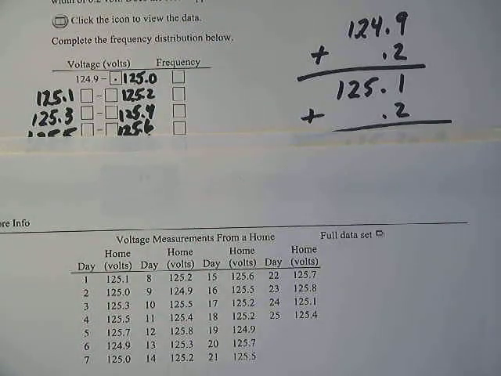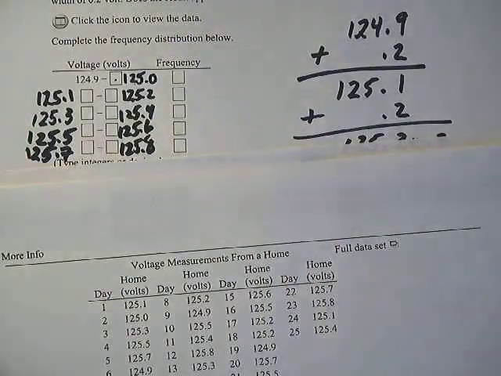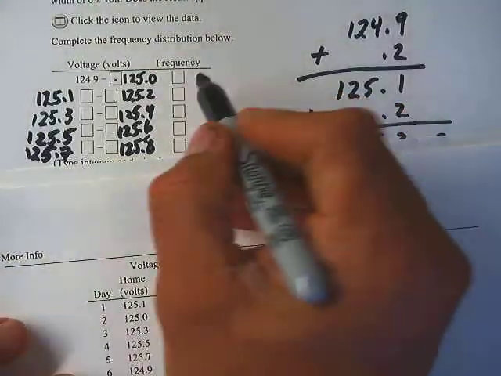125.2, and we'll color those per day. And then the next one is 125.3 to 125.4, and we'll color those coral, salmon, whatever that is. And the next one is 125.5 to 125.6, and we'll make those yellow. And then the last one is 125.7 to 125.8, and we'll color those whatever color that is, aqua. And there's your count.